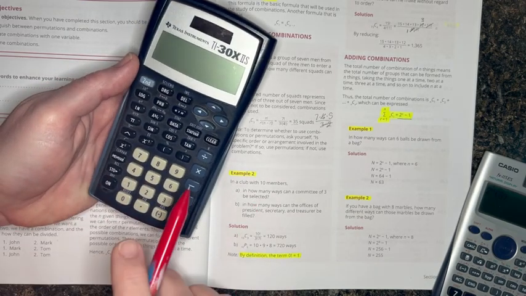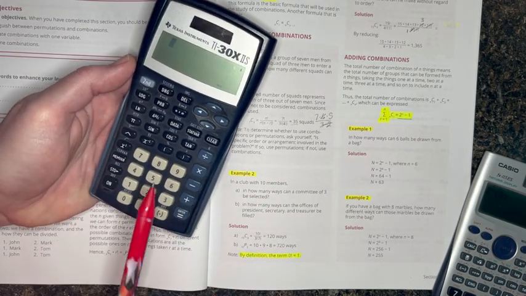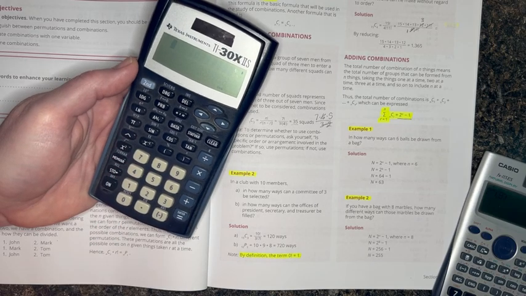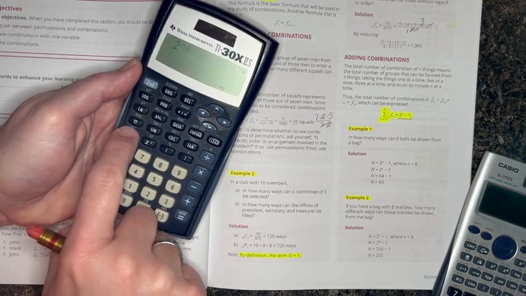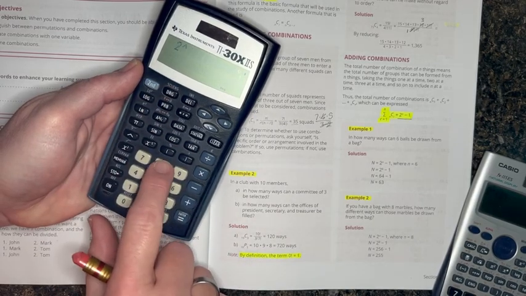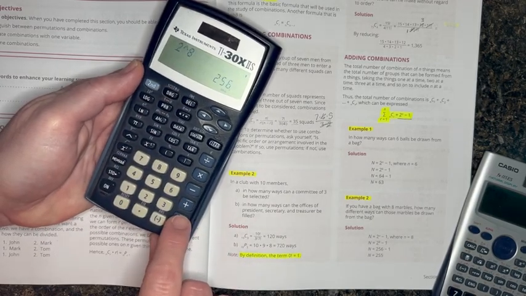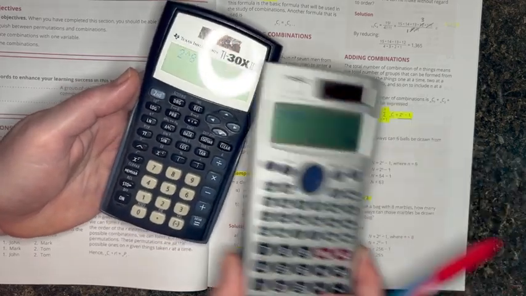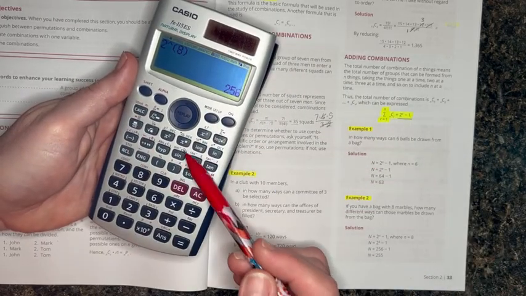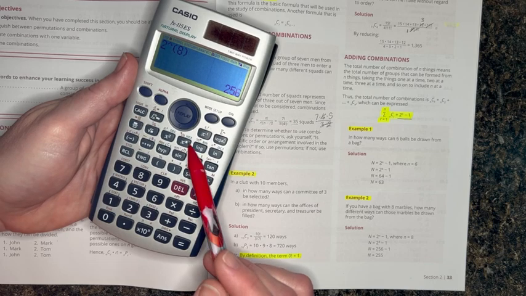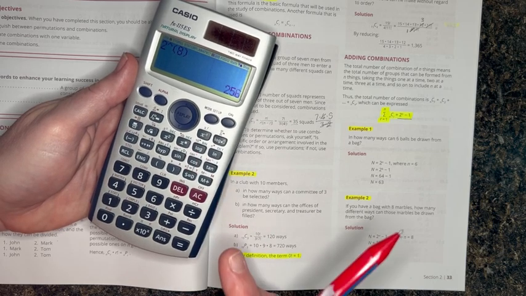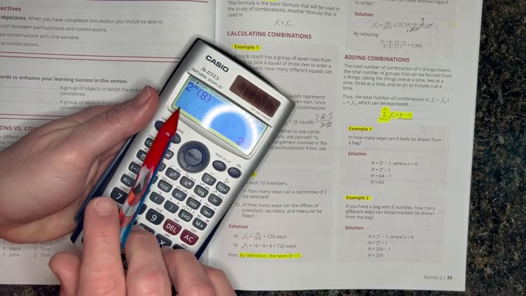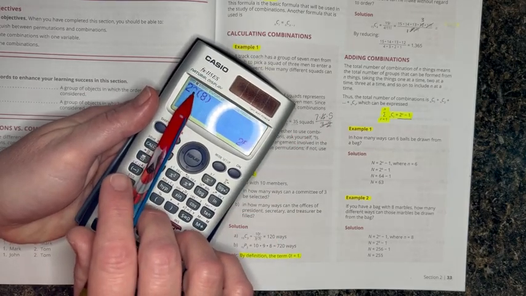On the Texas Instrument, it's this little, I call it a caret. I'm not really sure if that's its actual term or not, but it's 2, caret, 8, which is equal to 256. On my Casio that I normally use, it is this x to the empty box, but as you can see, it still shows the little caret.